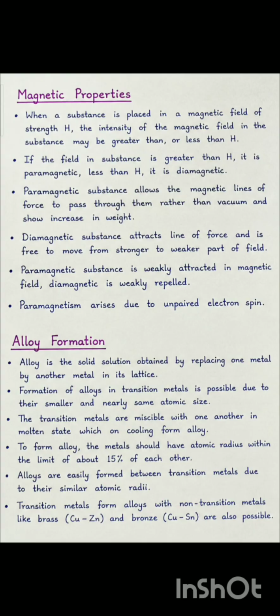Transition metals form alloys with non-transition metals, like brass, copper and zinc, and bronze, copper and tin. Transition metals like Fe form alloys with chromium, vanadium, molybdenum, tungsten and manganese. To form the alloys, the metals should have atomic radius within a limit of about 15% of each other. The transition metals are miscible with one another in molten state, which on cooling forms an alloy.